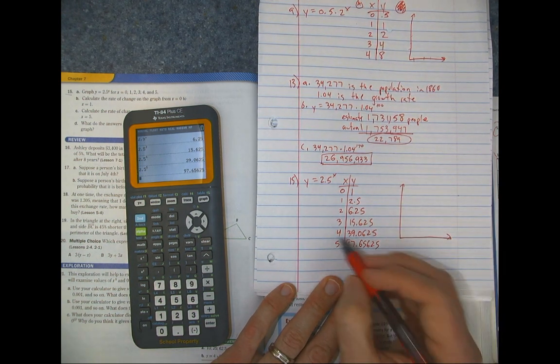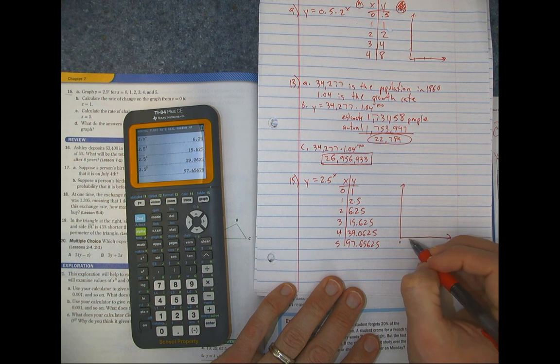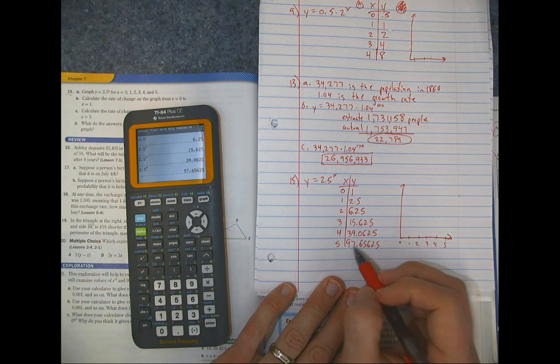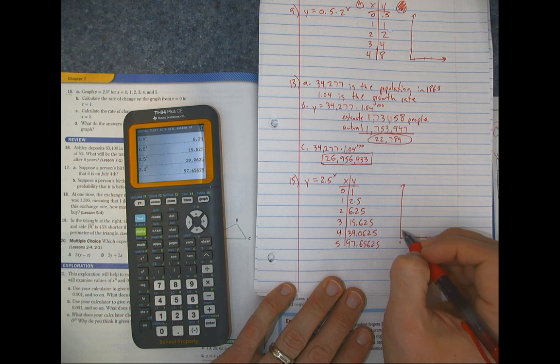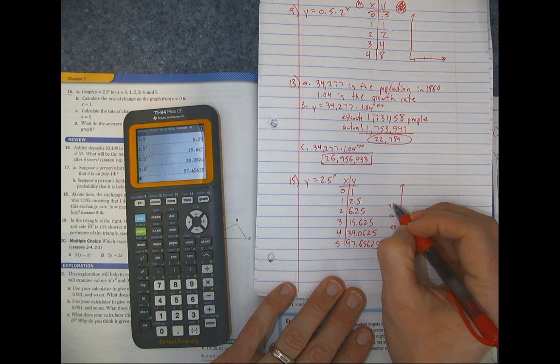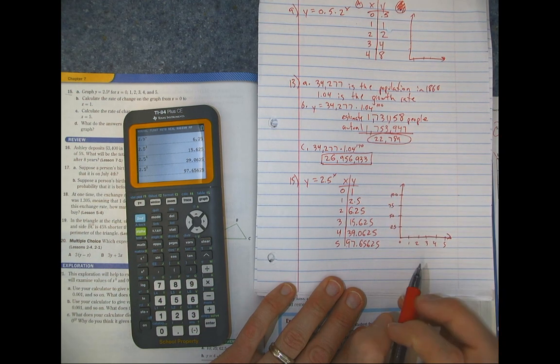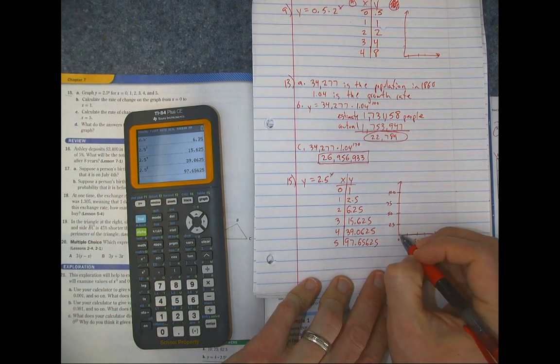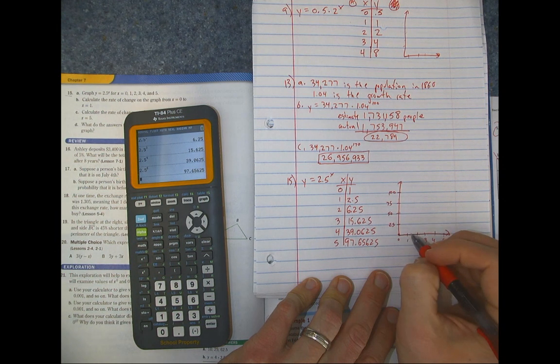So as I make my graph, I'm just going across 1, 2, 3, 4, 5. So starting with 0, 1, 2, 3, 4, and 5. Going up, when I get to 5, I need to be able to fit 97. So I got to get all the way up to 100. So I'm going to call this 25, 50, 75, 100. You can count by 10s, 20s, whatever's going to work for you. But at 0, we're all the way down at 1. So don't put it up here halfway to 25. It needs to be real low, close to 0. At 1, we're at 2.5. That's still really close to 0.